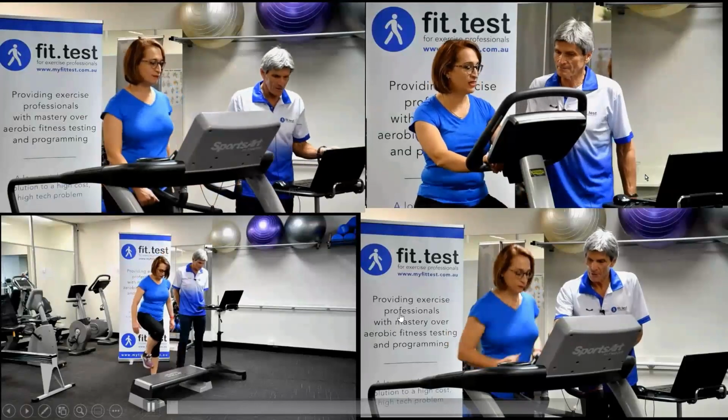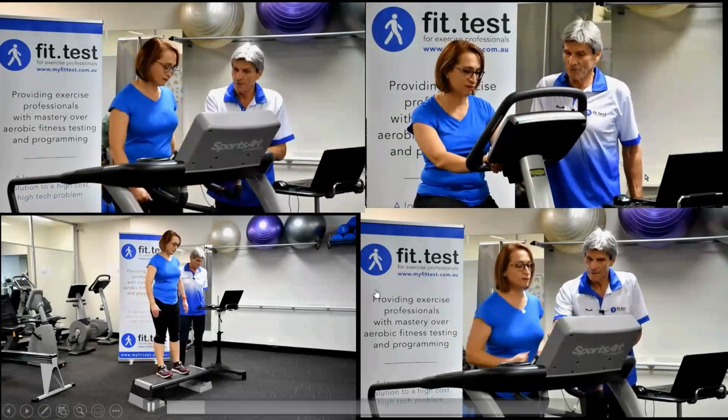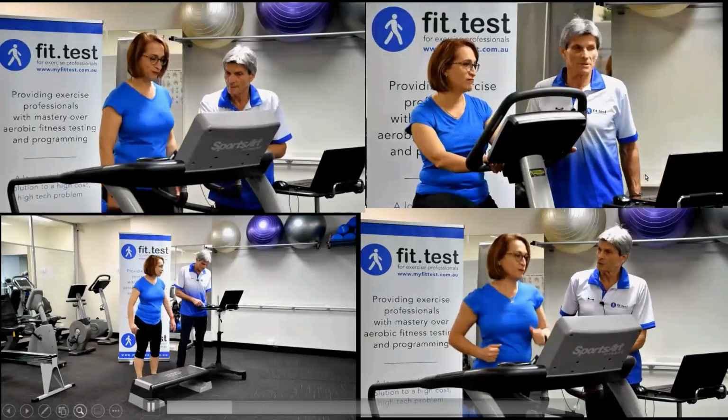So this is just a summary, really encapsulates what fit.test is about. Four modes of exercise, individualized for your client, supervised by an exercise professional.